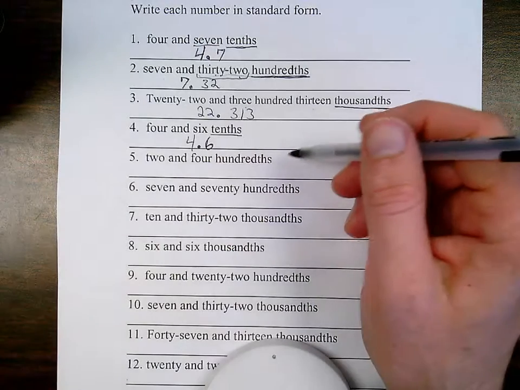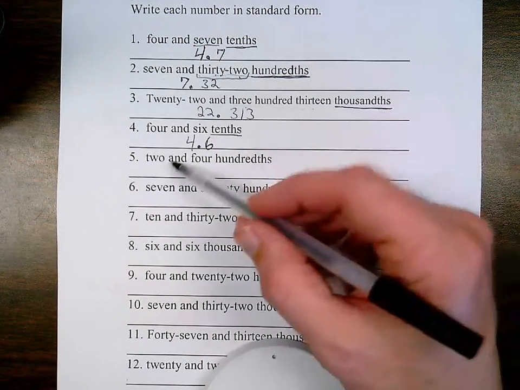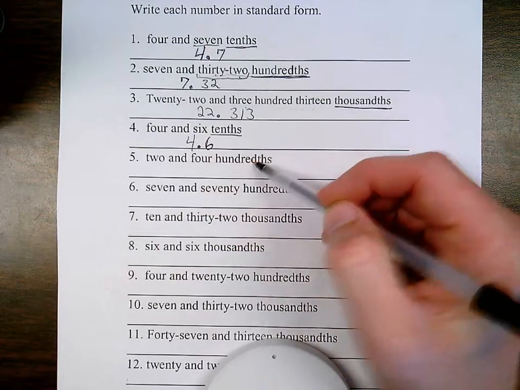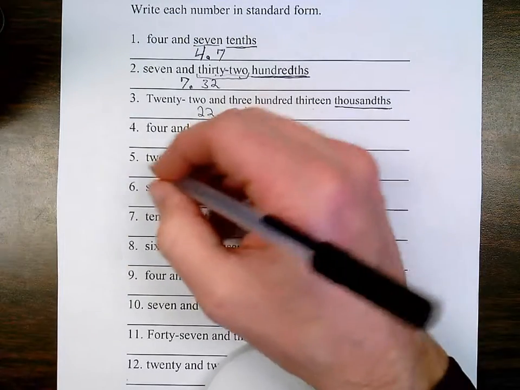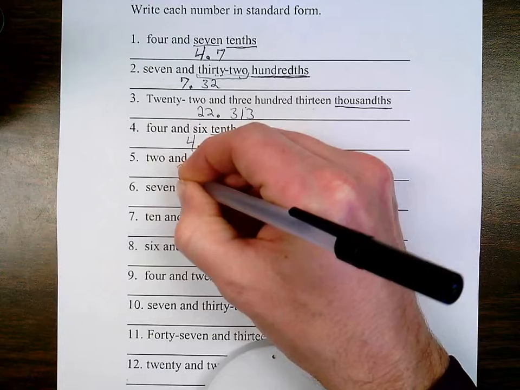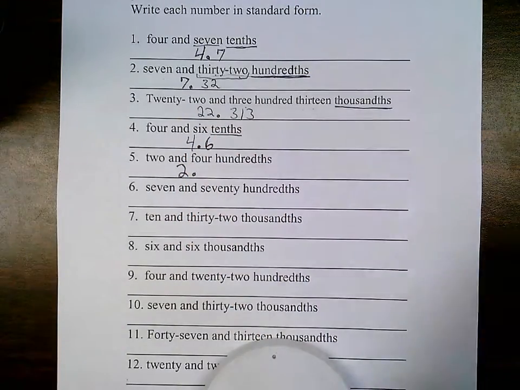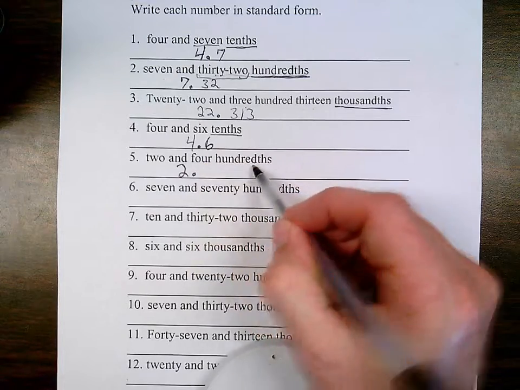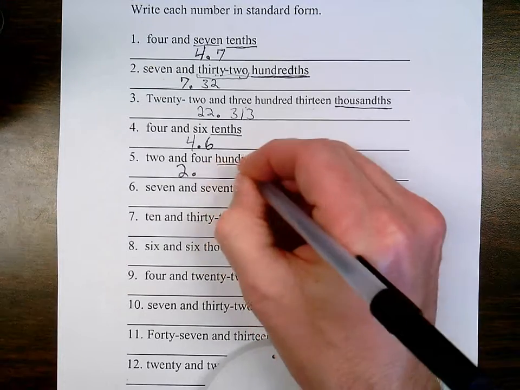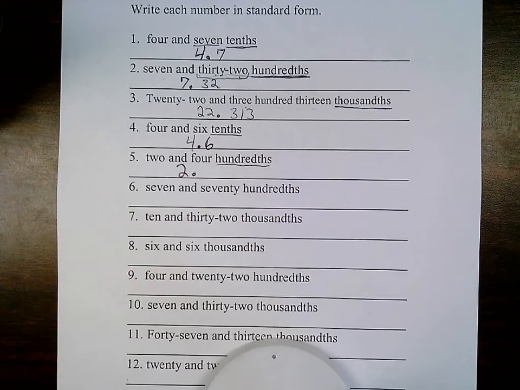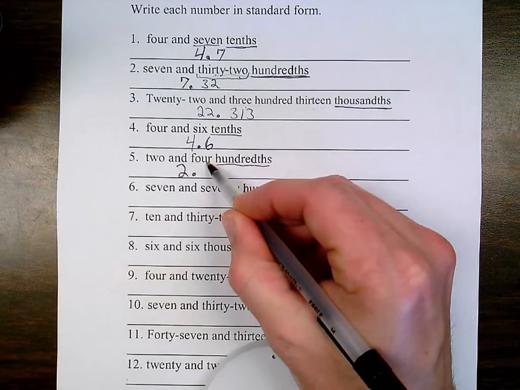Now this next one's a little bit more difficult. 2 and 4 hundredths. We do the same thing. We put down the 2 because that's our whole number. The "and" represents our decimal point, and then 4 hundredths. Now hundredths tells us that there's going to be 2 decimal places, but it says that there's only 4 hundredths.